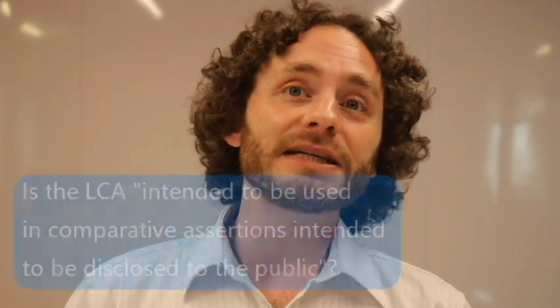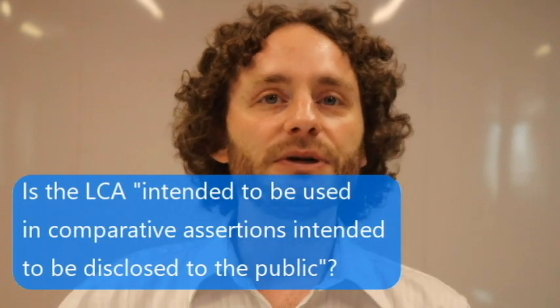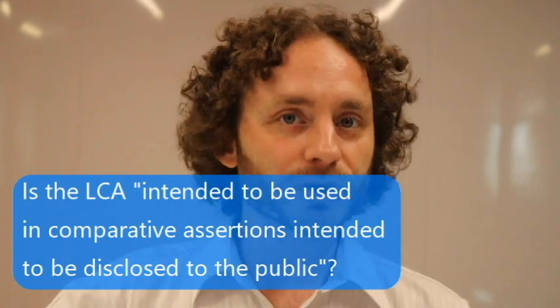So when an LCA's results are to be used in comparative assertions intended to be released to the public, special considerations are due. And the first place you should make the reader aware of this condition is right up front in the goal and scope. So now let's talk about the scope in some more detail.